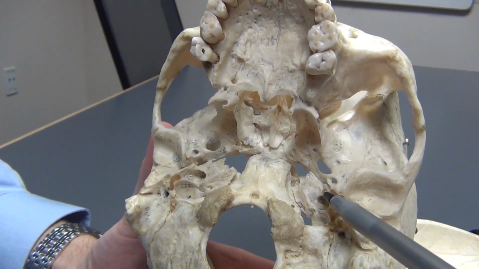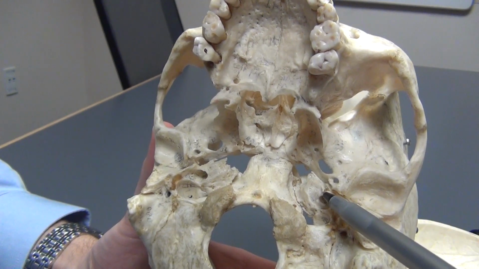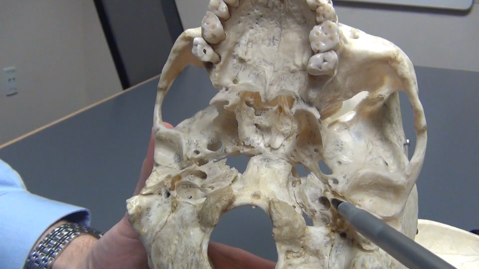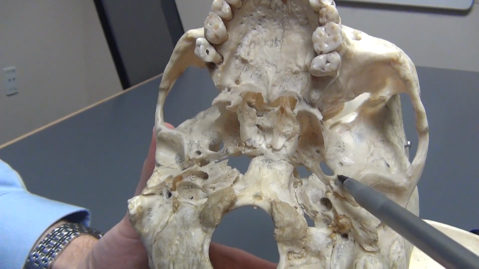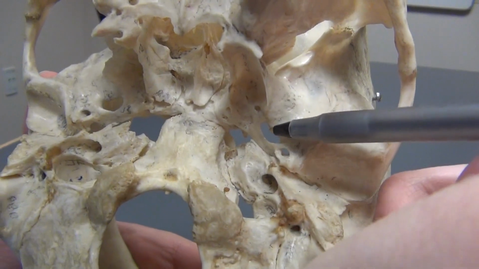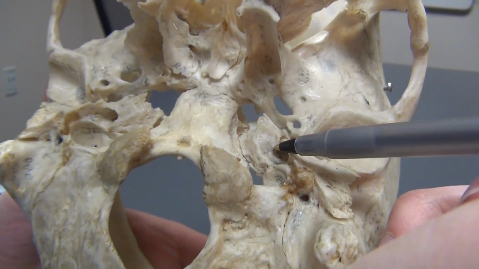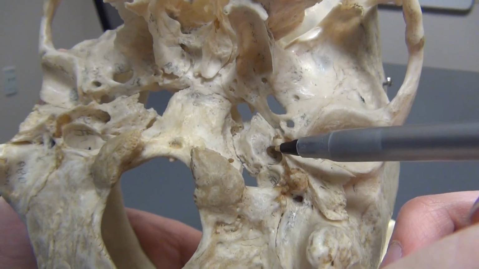I know this all looks like junk right now, but I'm going to make it a little more clear later on. So this is our carotid canal. This was our foramen ovale, right there. That was our middle meningeal, our foramen spinosum, carotid canal. And I'll turn this over when we see some more stuff.